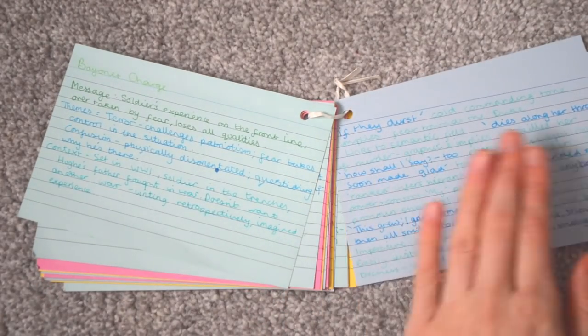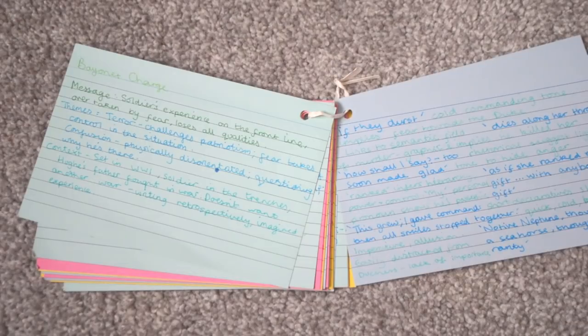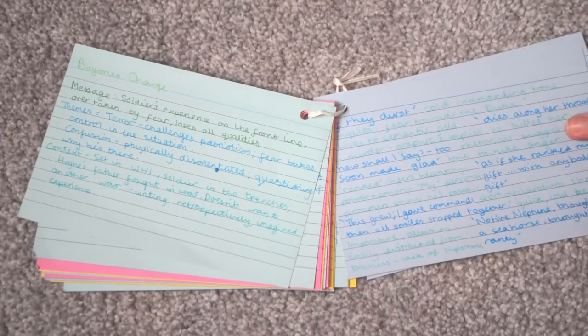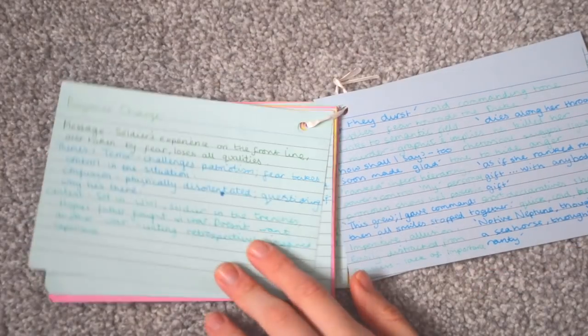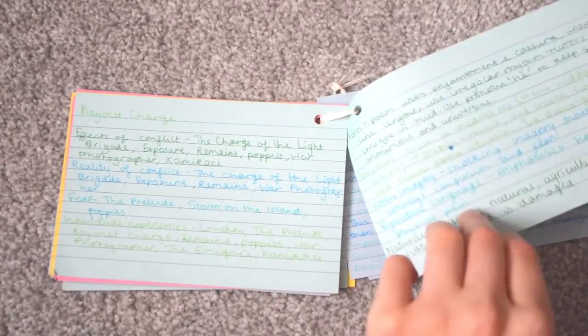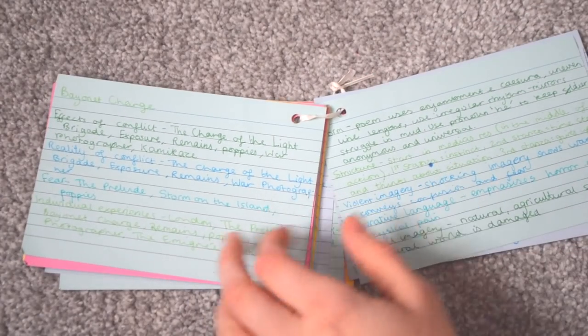My quotes, I've only got a few quotes for each, as it's a lot to remember if you have to remember one for each poem. So I've got quote, quick analysis, another quote, and I've only got about 5 for each poem. So I'll just go through each of the poems so you can see the kind of stuff I wrote.